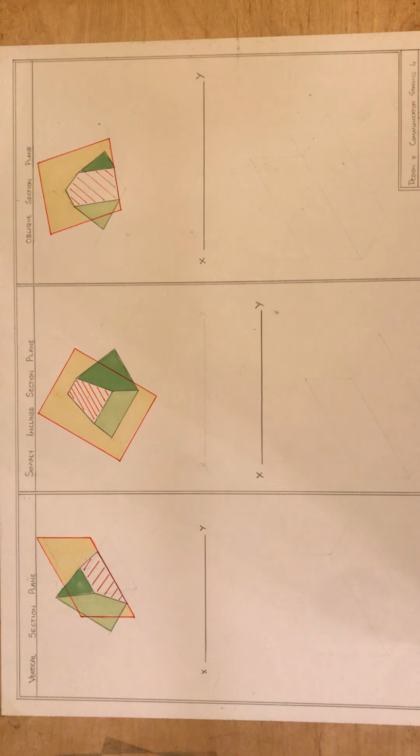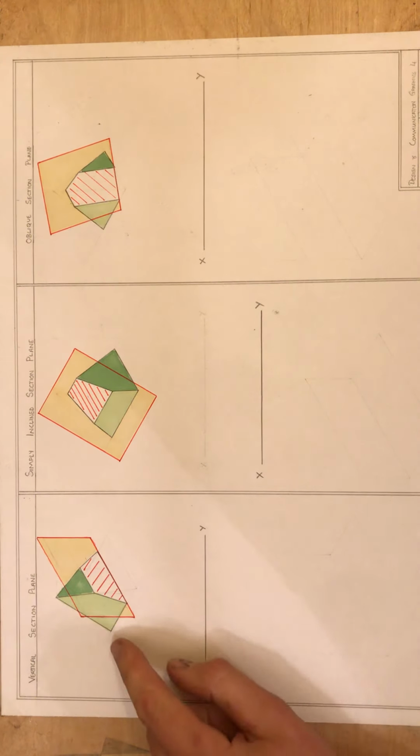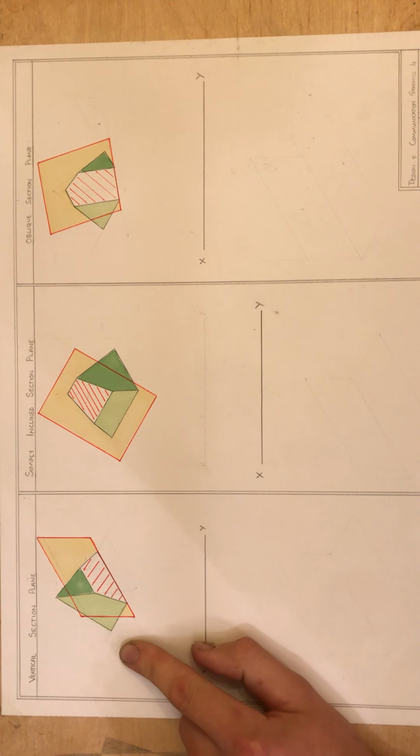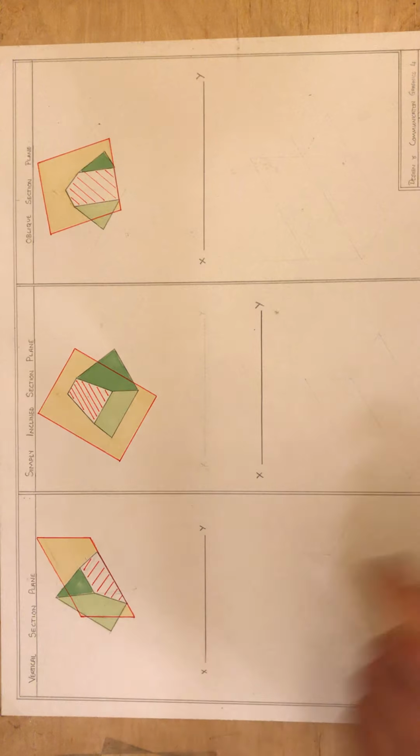So vertical section planes are parallel to the vertical plane, or the VP, our principal plane that our elevation is projected onto. A vertical section plane is very similar to a horizontal section plane, only a horizontal section plane is parallel to our horizontal plane, which would be where the base of our square-based pyramid is sitting here.